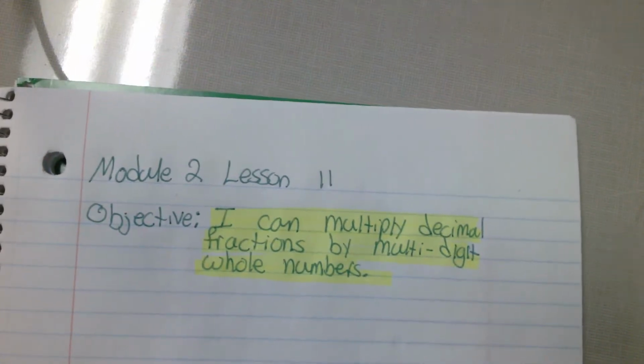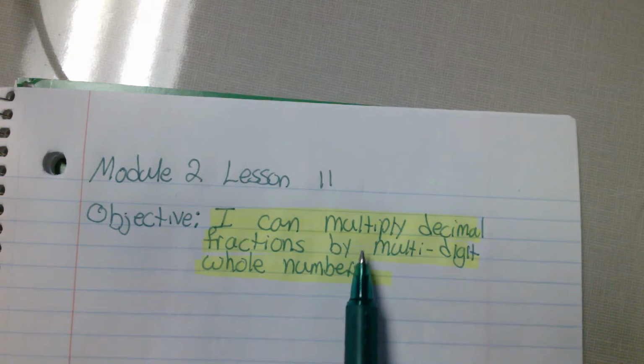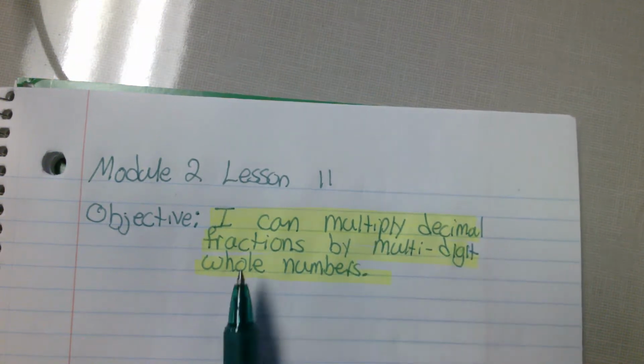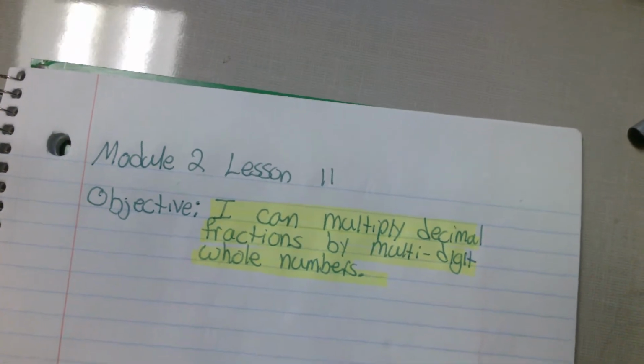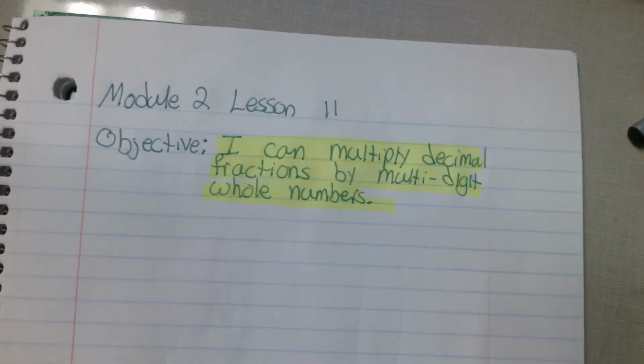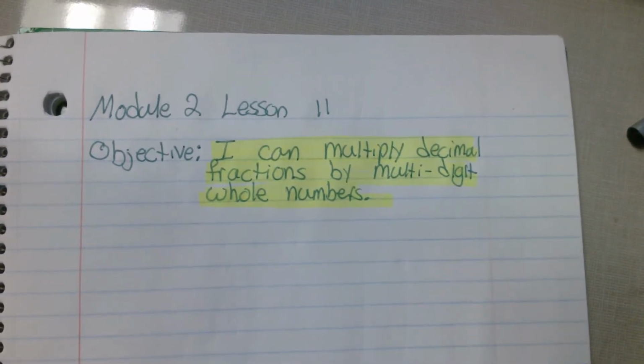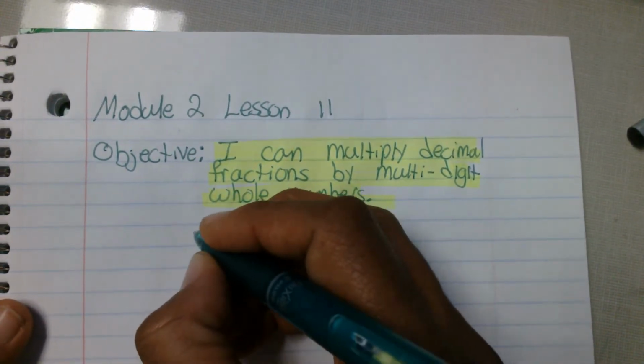Okay, so today we are going to do Module 2, Lesson 11. We are going to focus on multiplying decimal fractions by multi-digit whole numbers. So yesterday we worked on tenths place, so now we're going to move into practicing with the hundredths place as well. Okay, so here is our first problem.